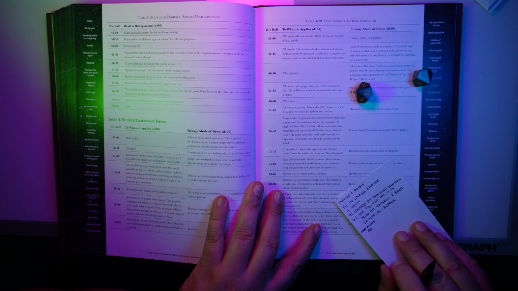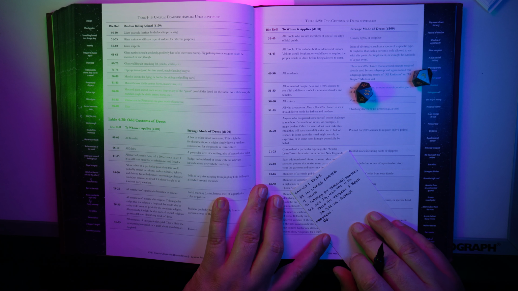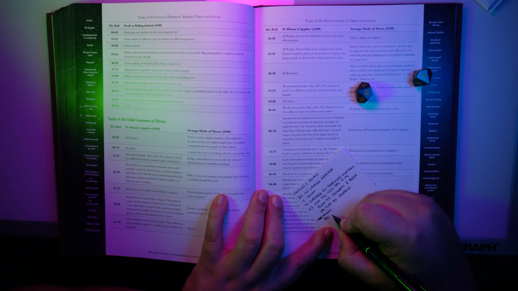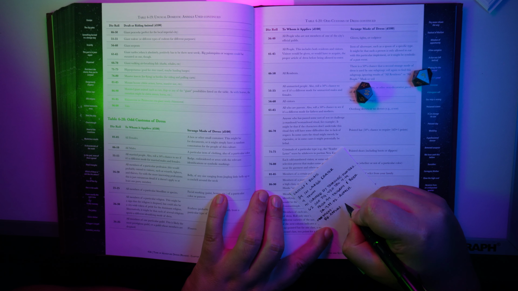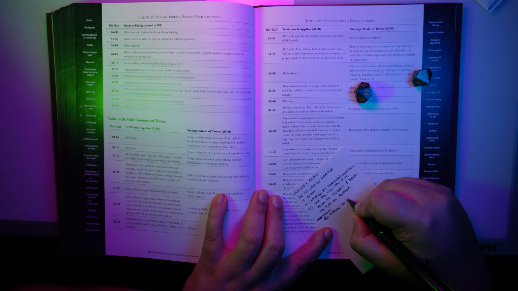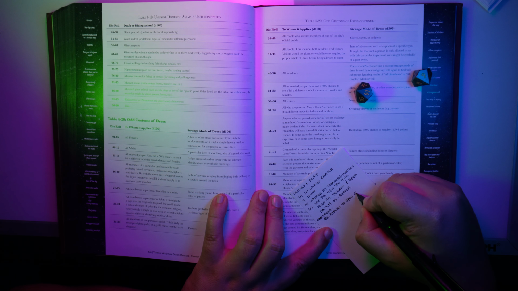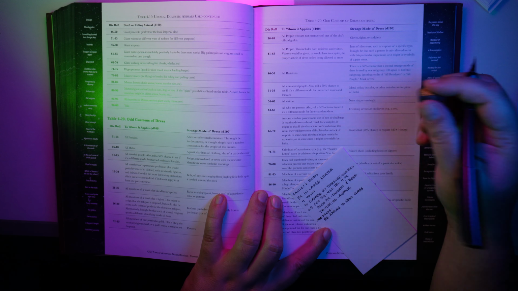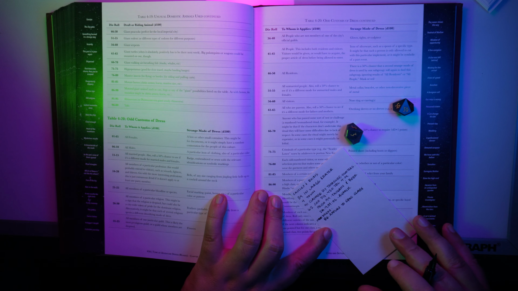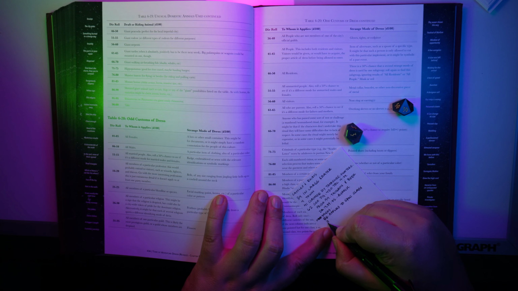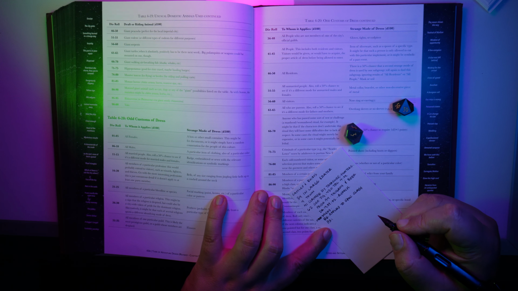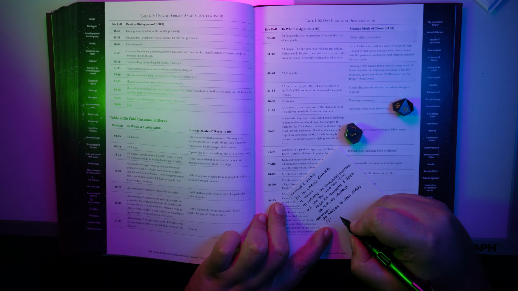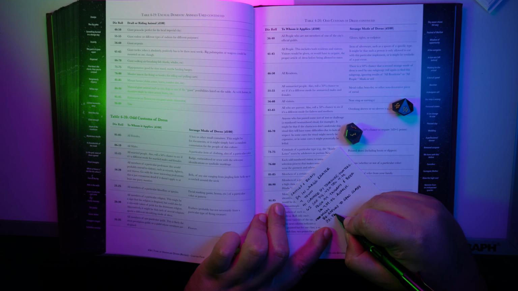This might be a high class or it might be a shunned class, such as the Hindu untouchables. Okay. Applies to a specific class. And then the strange mode of dress is 33, which is flowers. Interesting.